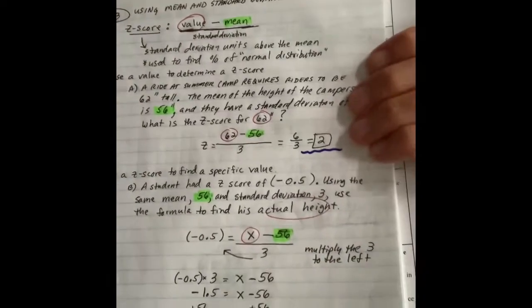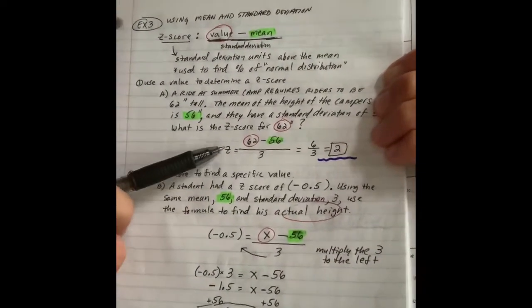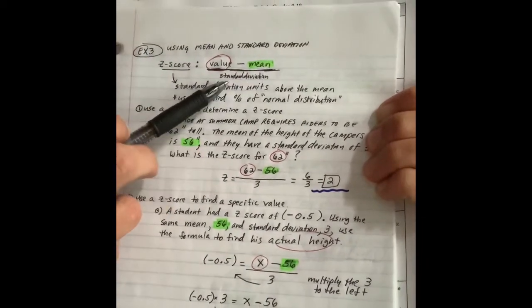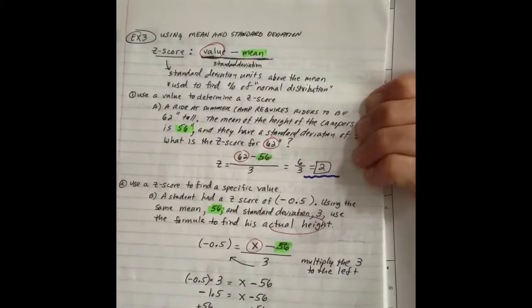Z-score. If you remember, you guys were really good with Z-score. The Z-score formula is where you take the value that you're looking for, you subtract the mean, and you divide it by the standard deviation. It's a real short little formula.